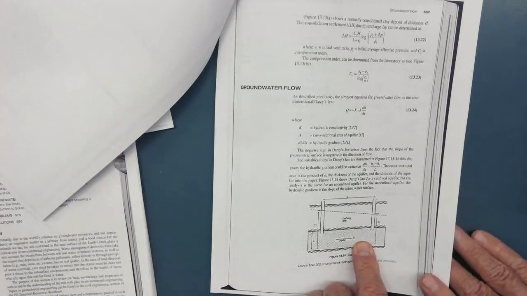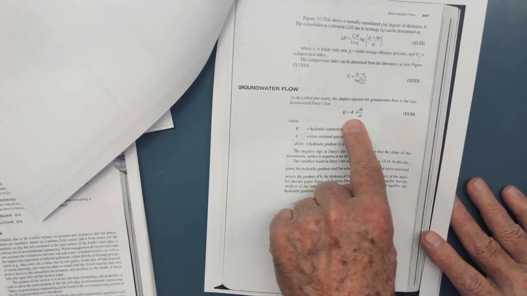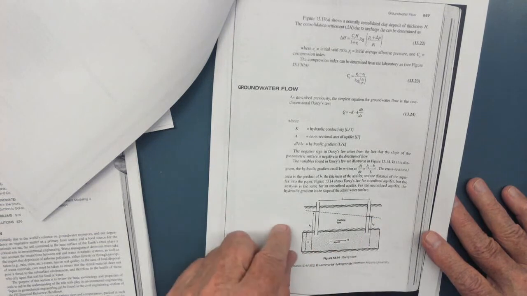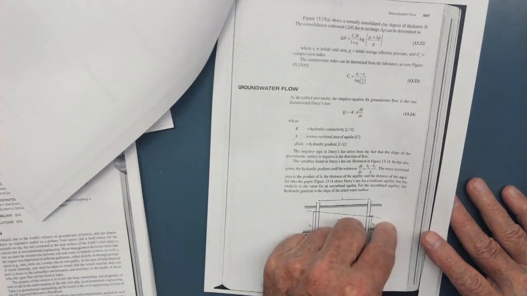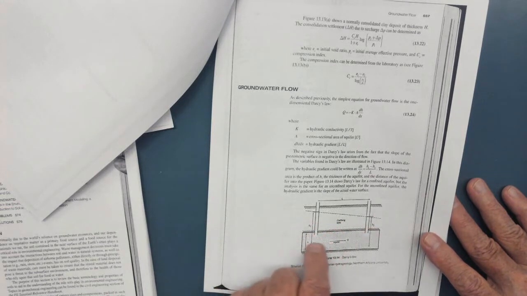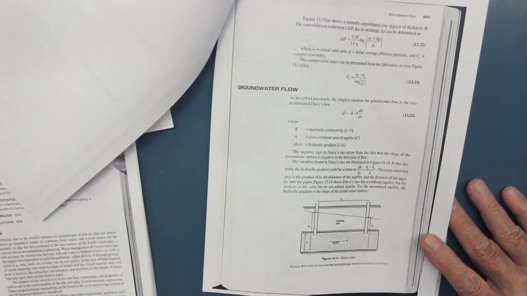And groundwater flow. Well, this is like one of the problems we did. I mean, the picture looks the same way. There's Darcy's law. There's the differences in head, okay? And the fact this is going up, it doesn't matter. You say, wait a minute, this aquifer is going up. So what? It's like a pipe. I'm interested in the head here and the head here. It doesn't make any difference.